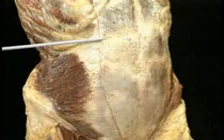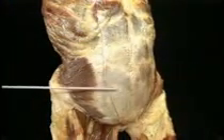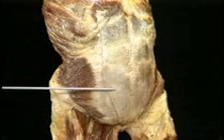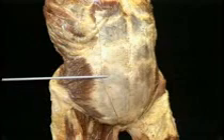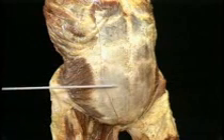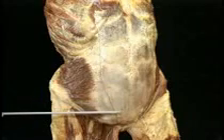This is the cut edge of external oblique. From here to here, the combined aponeurotic layer divides at the edge of the rectus into two layers, one passing behind and one in front of the rectus. Below here, the combined layer doesn't divide, but passes entirely in front of the muscle.